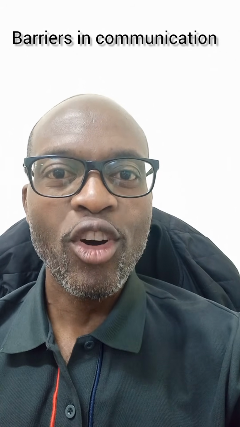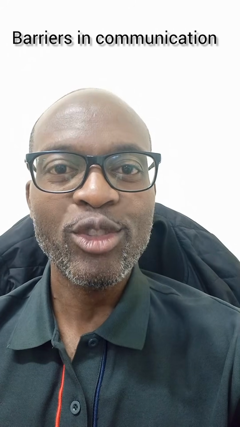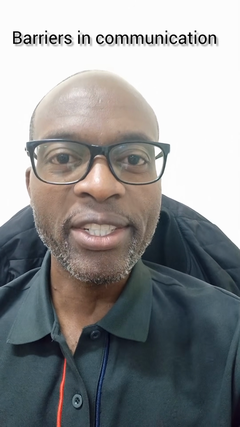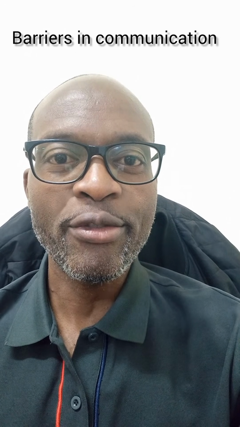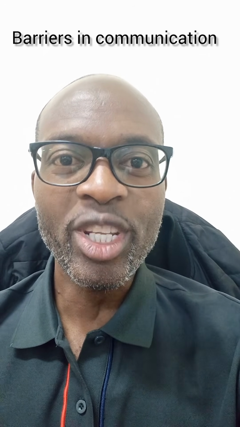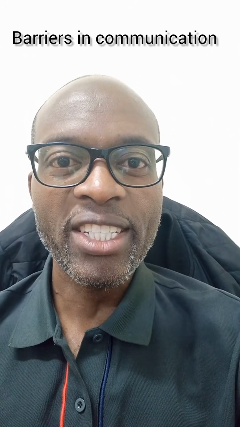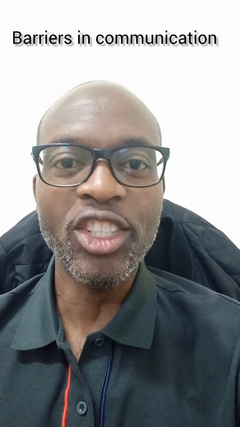So there are many types of barriers in communication, but these are some of the most common, the most obvious ones. For example, you have the physical barriers in the form of distance, in the form of actual physical environment where communication is taking place. Then you have psychological barriers such as selective perception, selective recall, selective retention.